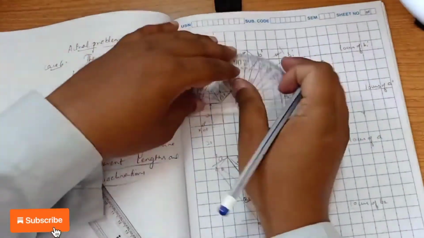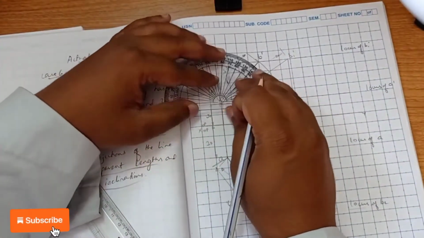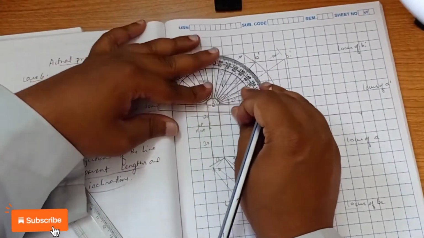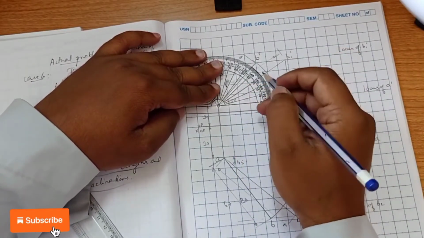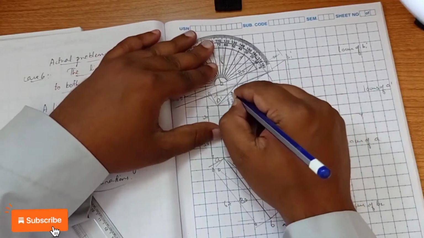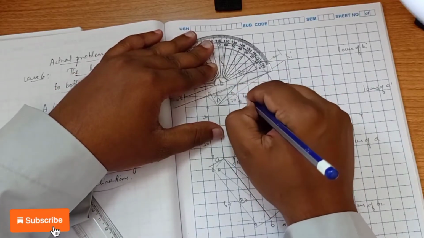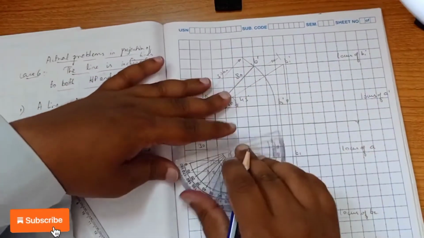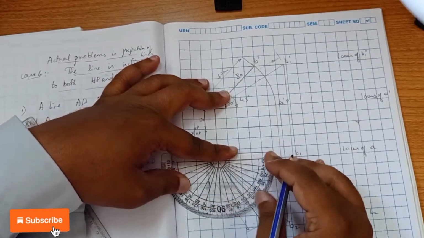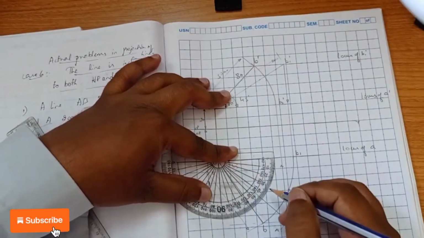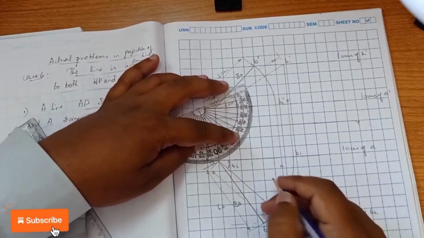So how much are we getting? For the apparent inclinations, here we have 45 degree, and this one we have around 50-60 degree.